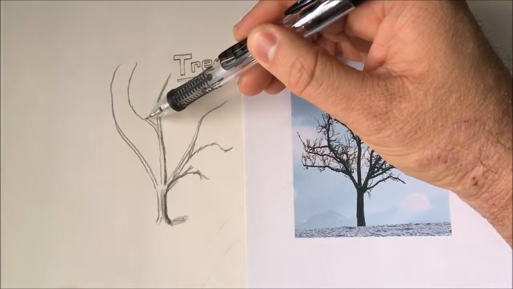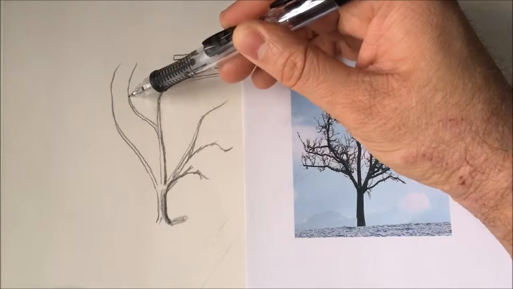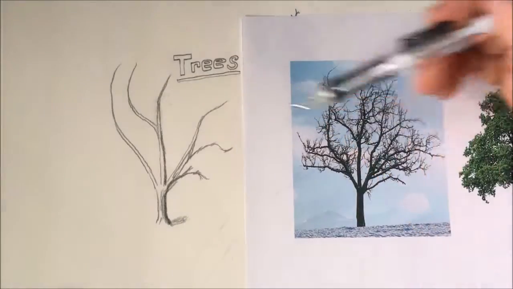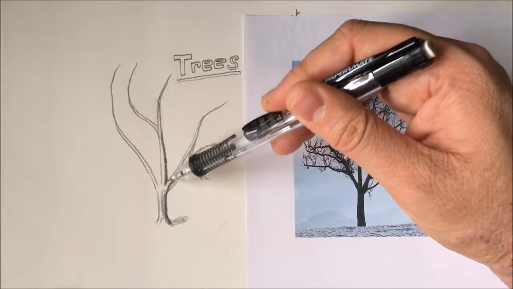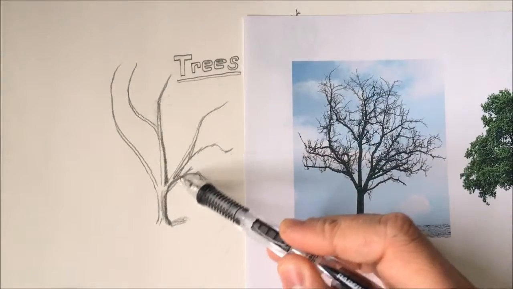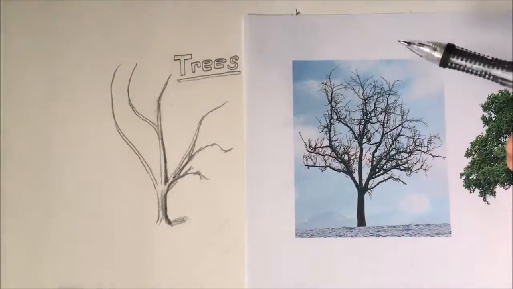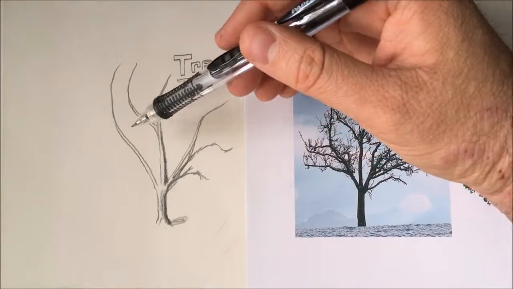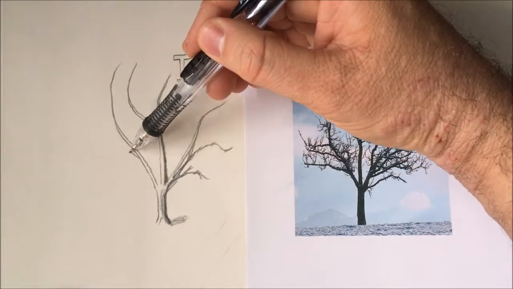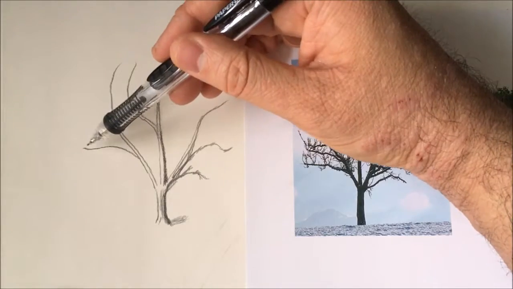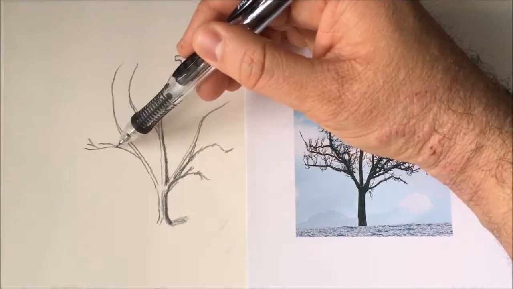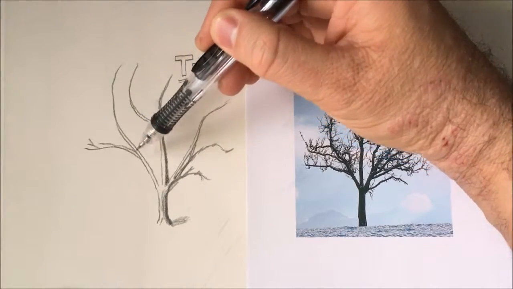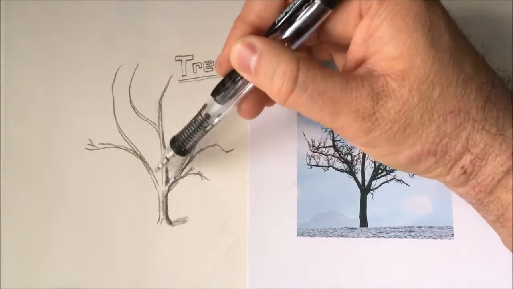All right. There. And we can probably make this one a little bit thicker. Right. Now, this is just the general basic idea. It's not to be taken like this is the only way to draw a tree.